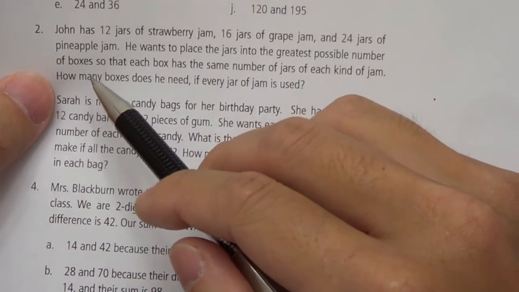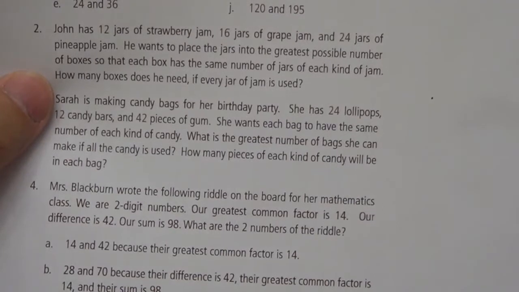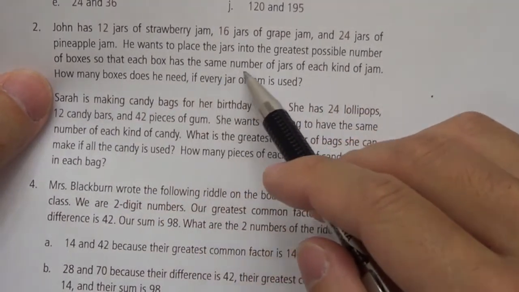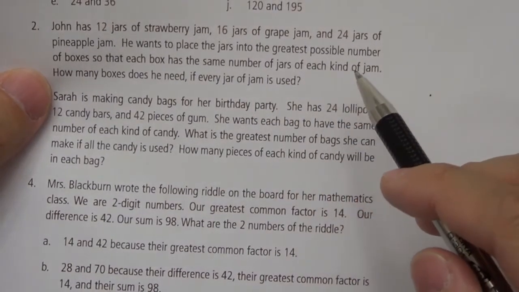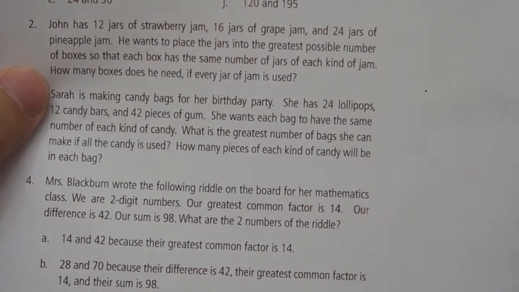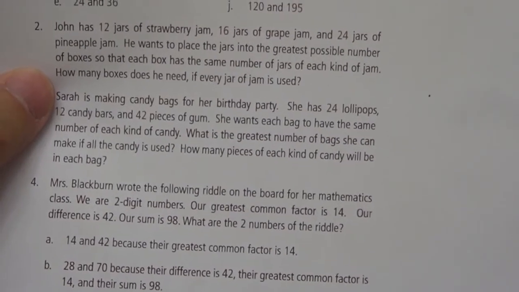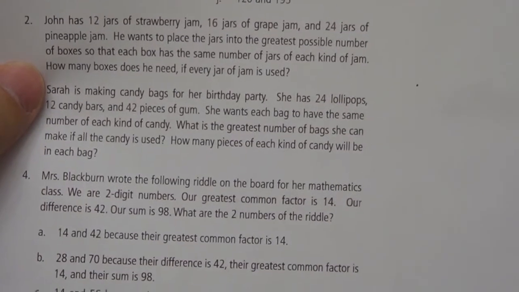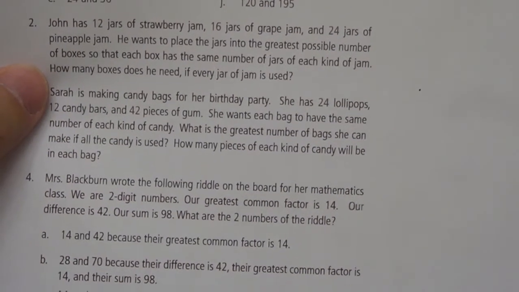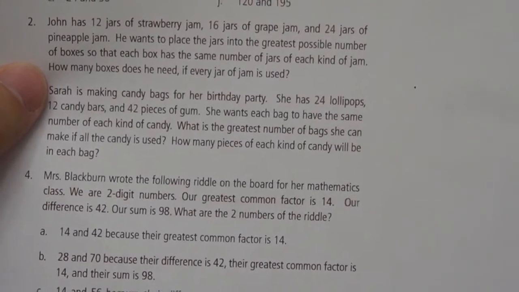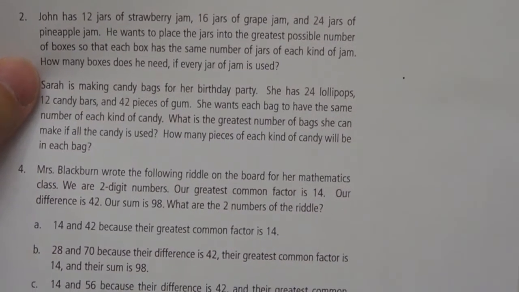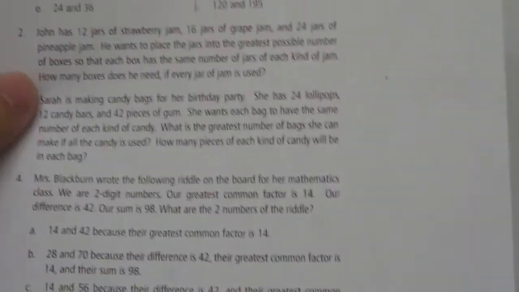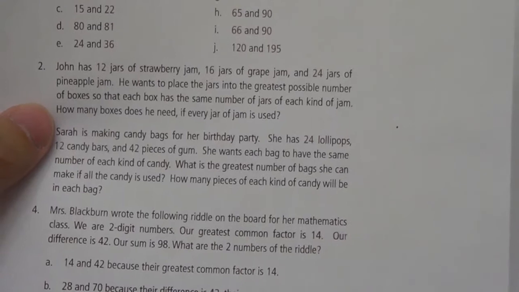All right, so that means the fewer jars in each box, the better. Okay, but then the second condition is each box has the same number of jars of each kind of jam. All right, so not the same number of jars as each other, but as itself. So if I have 4 jars of strawberry in one box, the other box also needs to have 4 jars of strawberry. All right, so think of it as you are dividing these boxes to give to your friends. You want to keep it fair, so they all need to get the same amount.